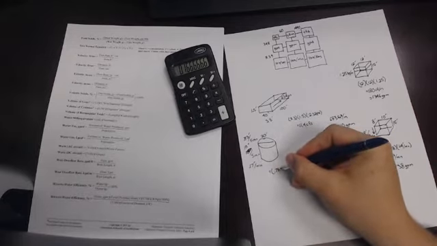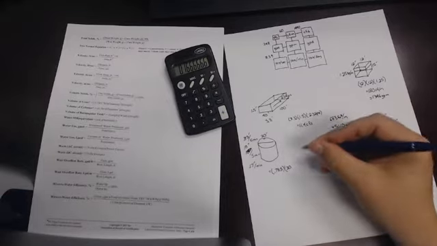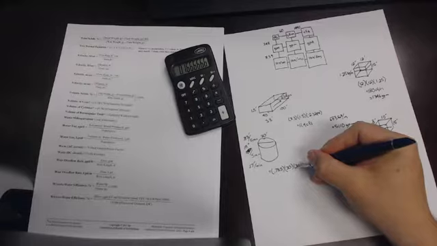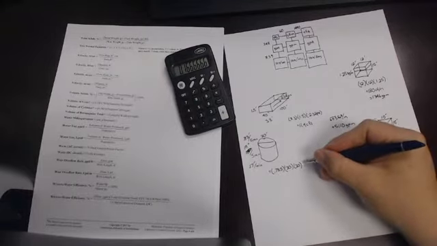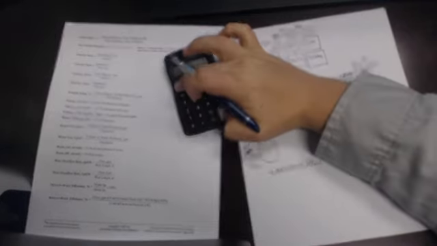All right, so we're dealing with a cylinder, so we take that 0.785 that we used from the first video times the 30 foot, because we're doing 30 foot squared, times 30 foot, times 0.17 foot per minute. Then we just multiply all that out.